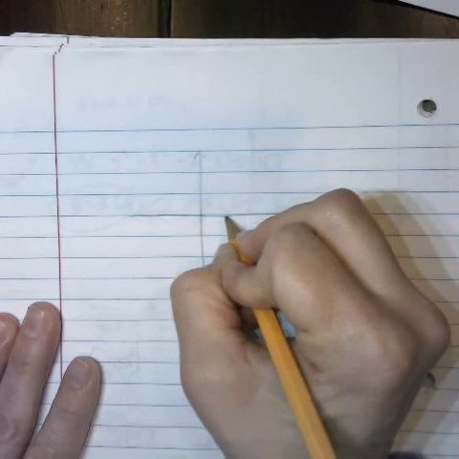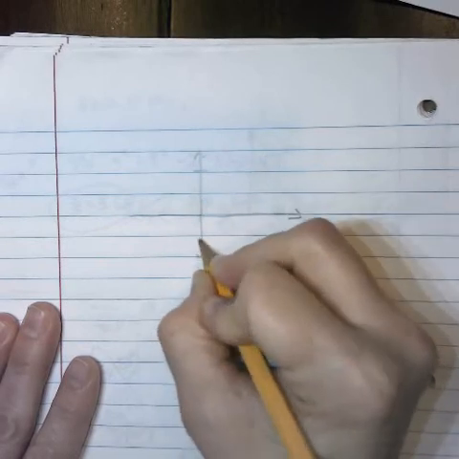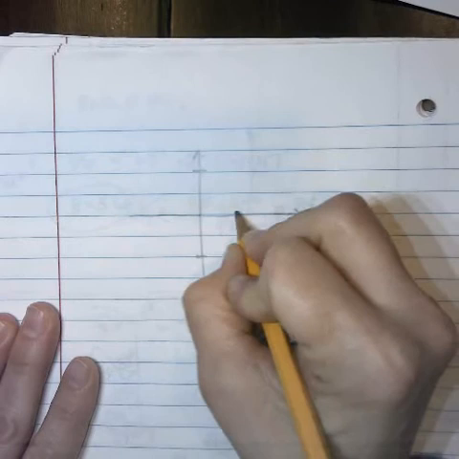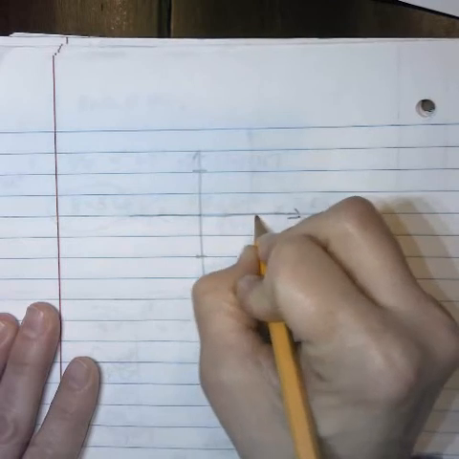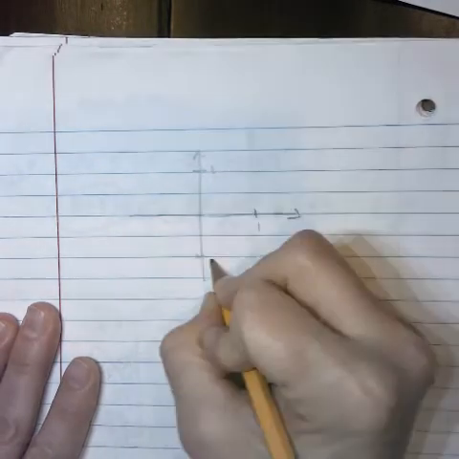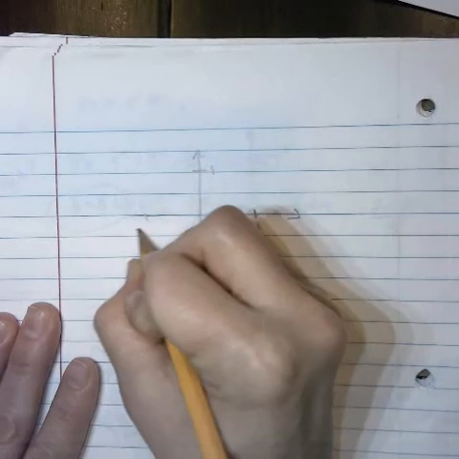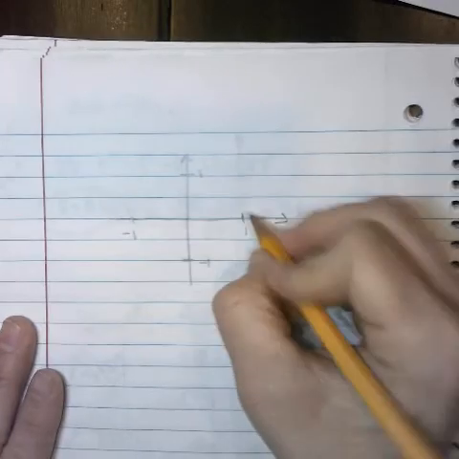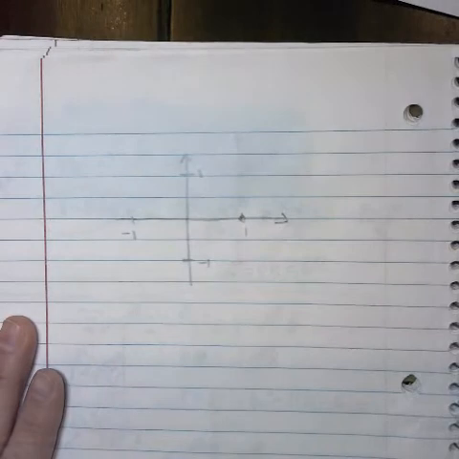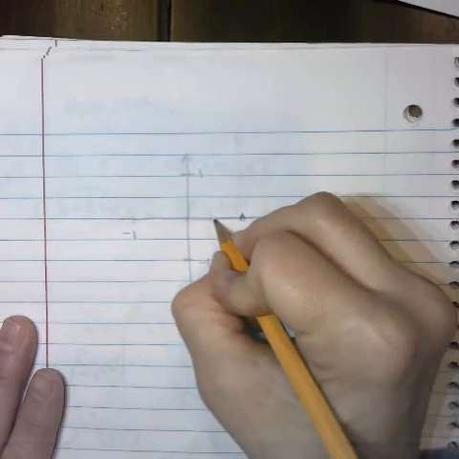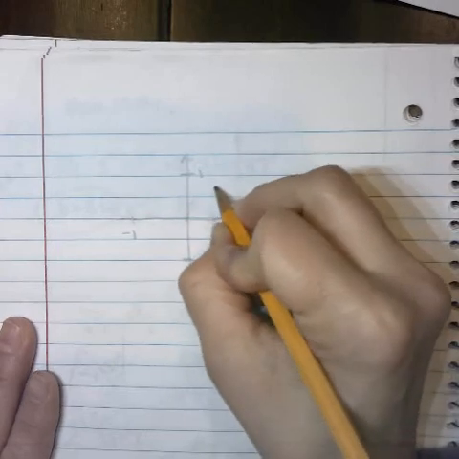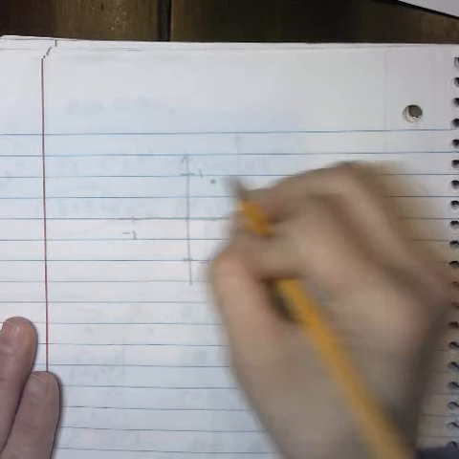I'll make this a half. About here, 1, 1, negative 1, negative 1. So we've got 1, and then 1/2, square root of 3 over 2 is about 0.9. So here's z0, z sub 1.